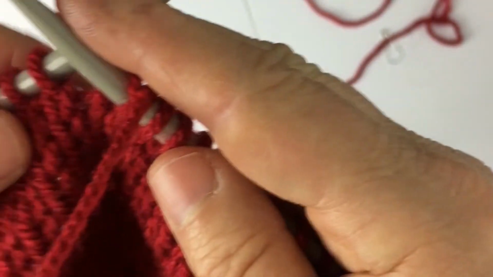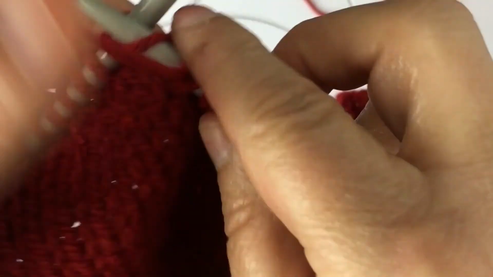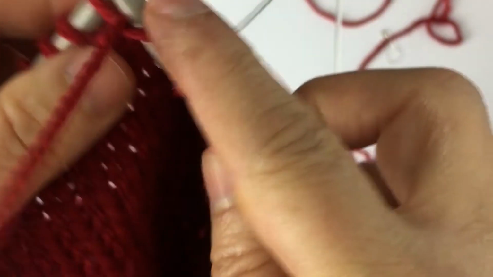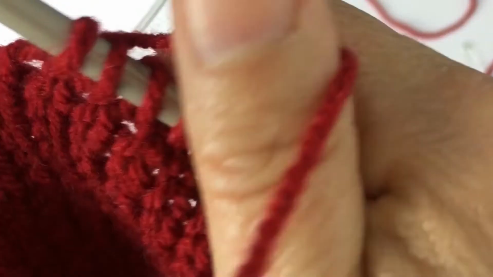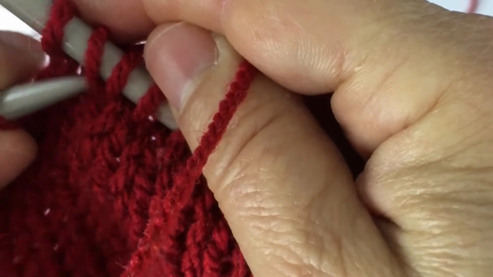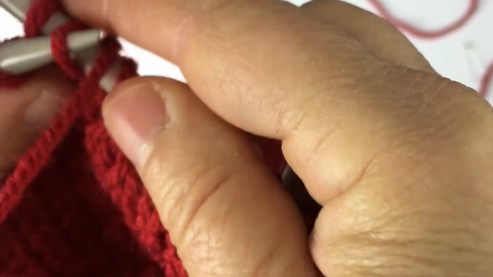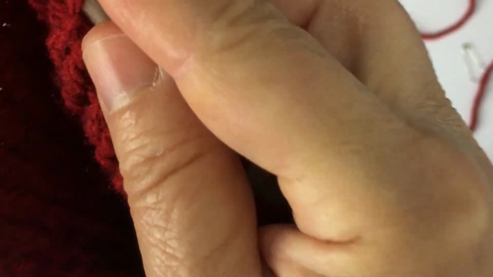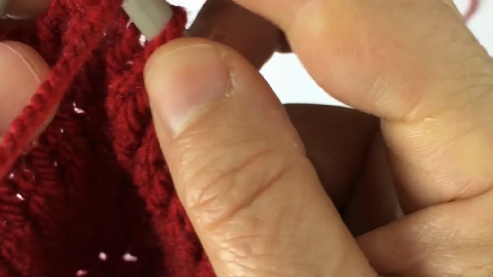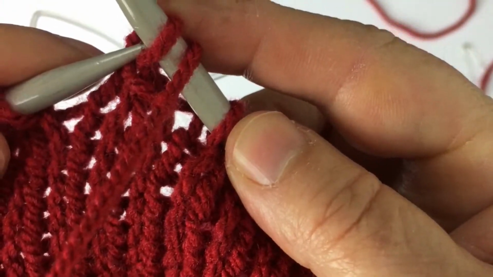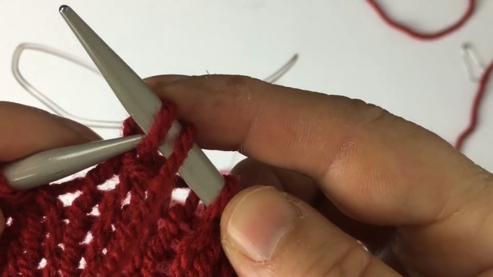So I have just removed the marker, and I am going to knit 2 stitches, and then I'm going to take the second stitch on the right needle and pull it up and slip it over the first one, and in this way I have one stitch left.